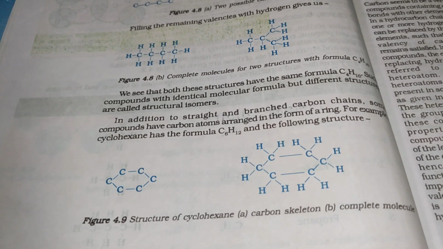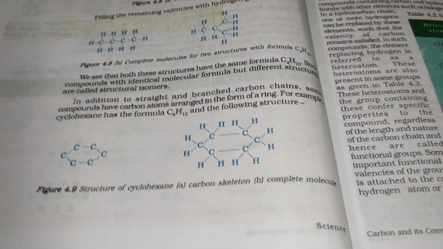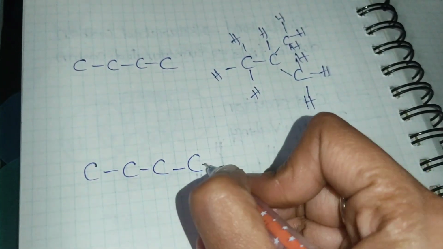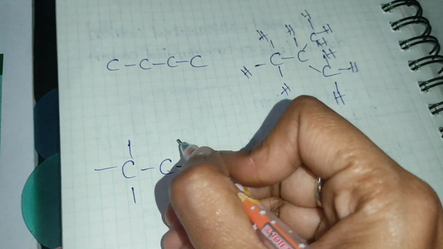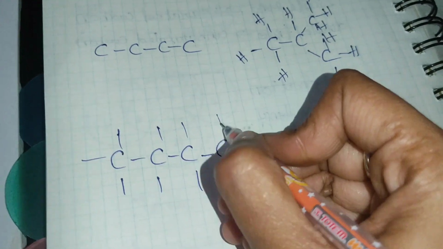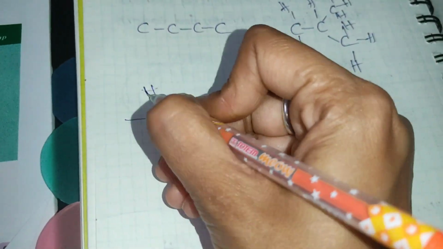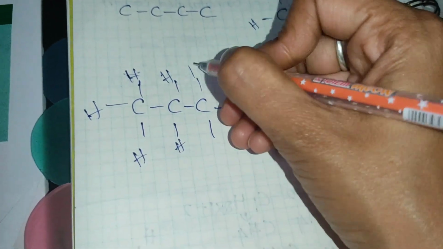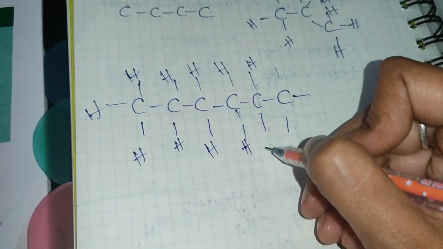Even some carbon compounds have ring-like structures. For example, cyclohexane they gave. So hexane we didn't draw. Let's draw. Hexane means 6 carbon atoms. 1, 2, 3, 4, 5, 6. I drew 6. So 3 hydrogen atoms, 2, 2, 2, 2, 2, 3. So fill the hydrogens. This is hexane, normal hexane. So hexane means 6 carbons should be there. Pentane means 5 carbon atoms should be there.